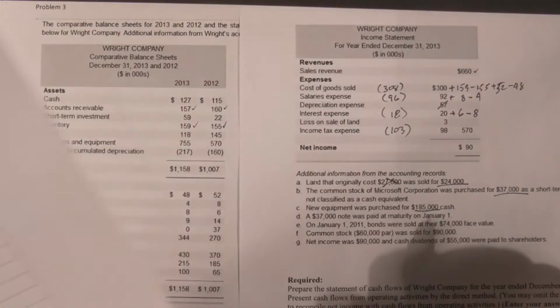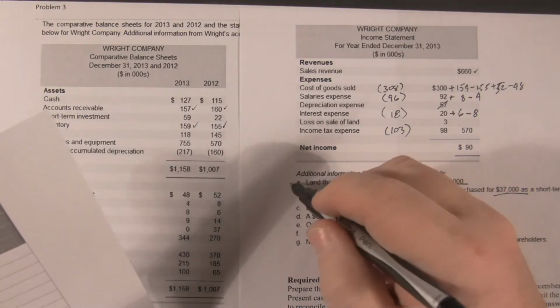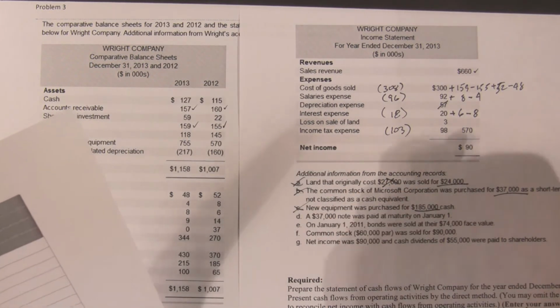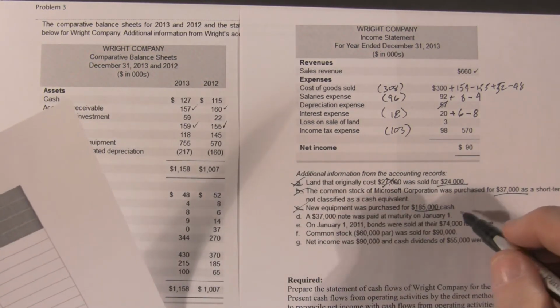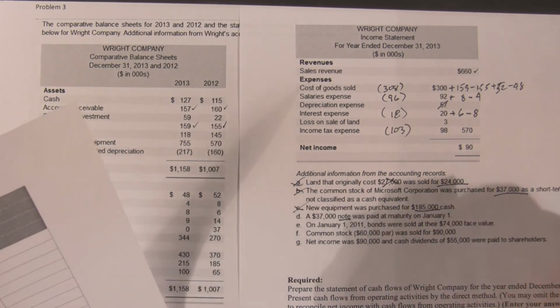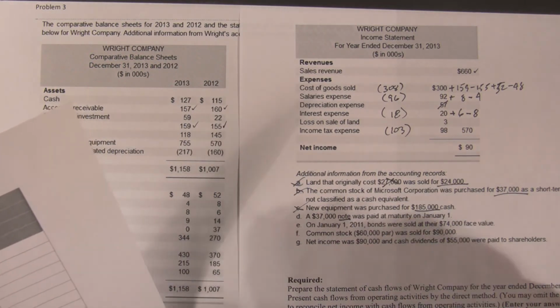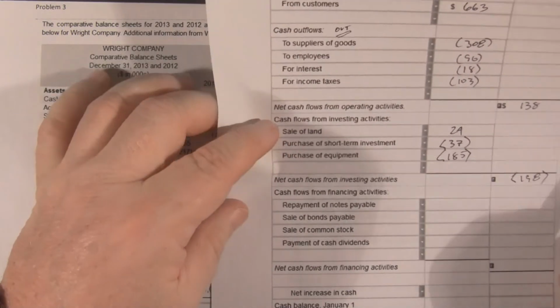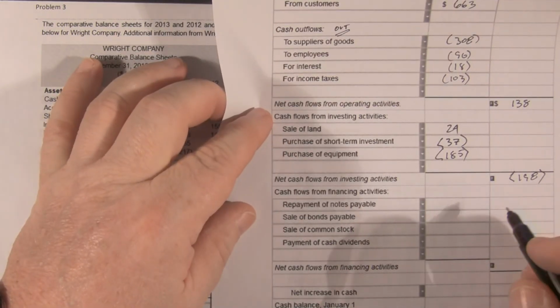Let's see what other additional information they have given us. So we're done with this, this, and this. $37,000 note, long term, goes to our capital structure. That's financing. So $37,000 out. We paid the note.